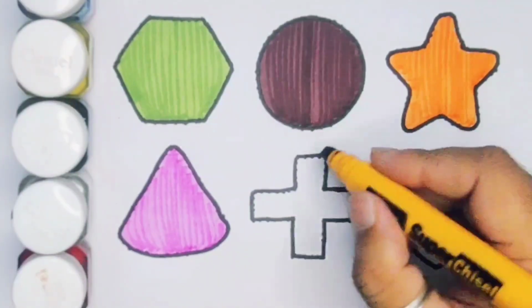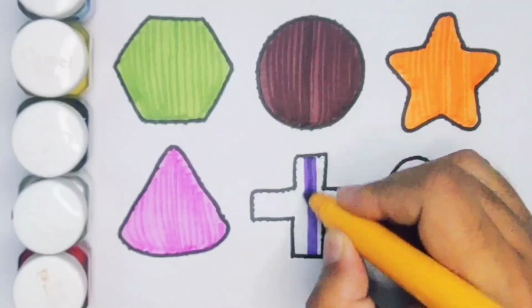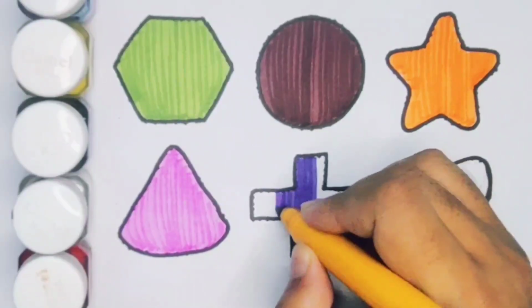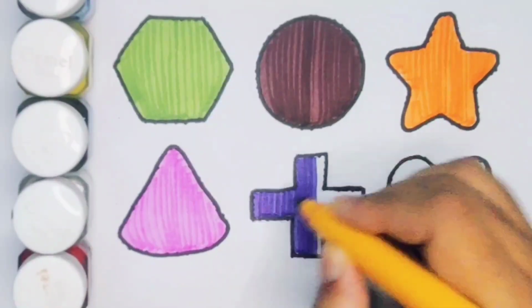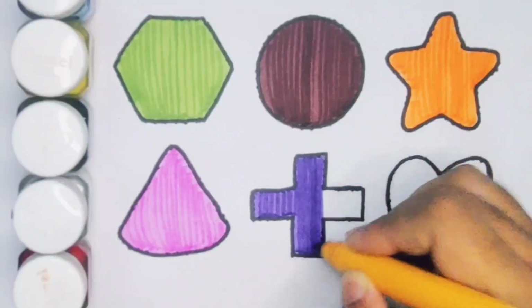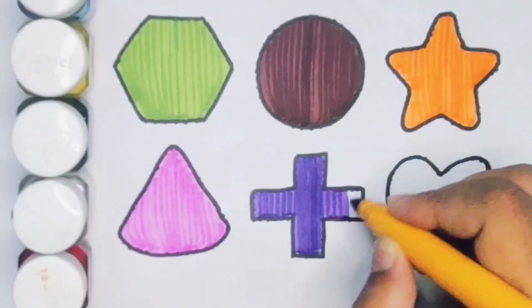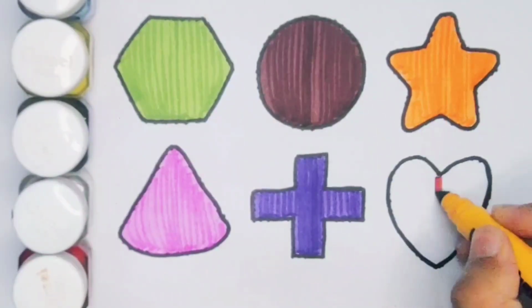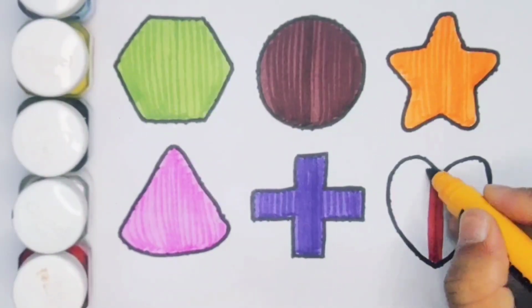next purple color, cross, next red color, heart.